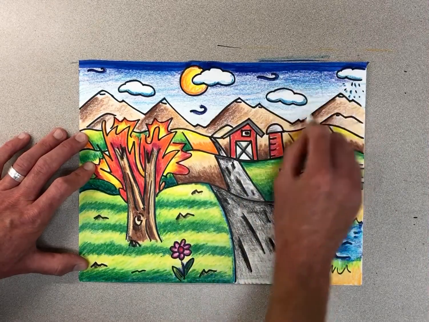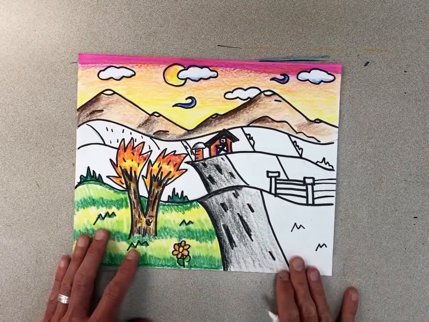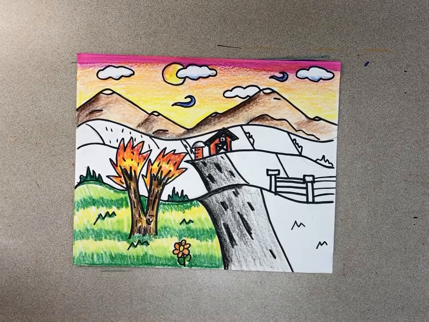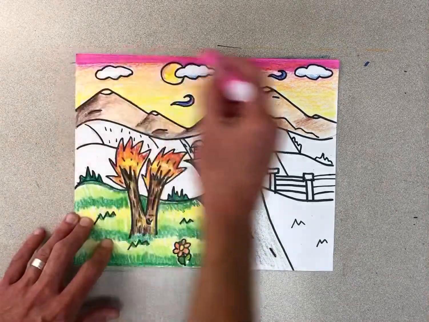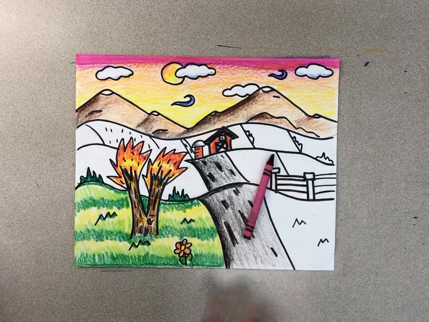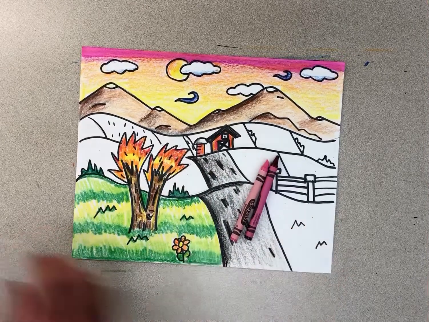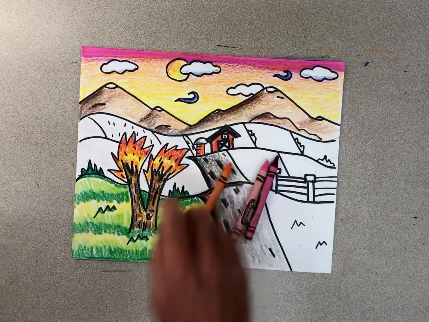Now if you don't want to do a blue sky and you want to do a sunset sky, I will take a pink marker and outline it for you. And then I have gone from a really dark pink to pink, then to orange, and then yellow.